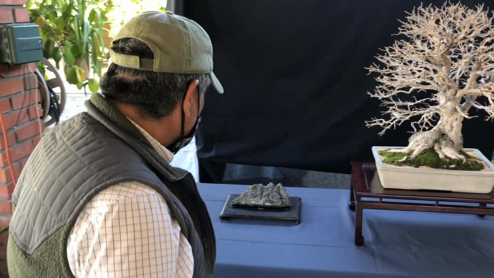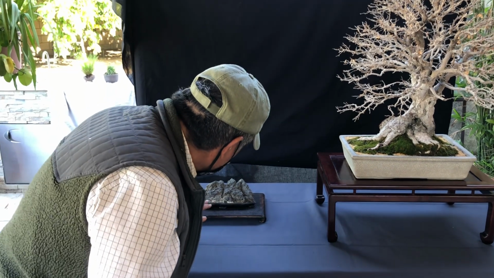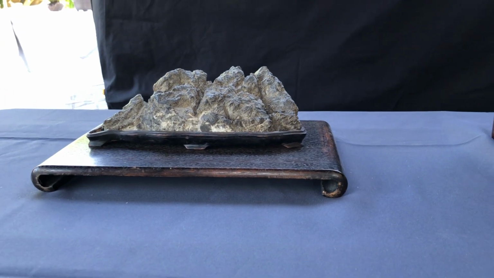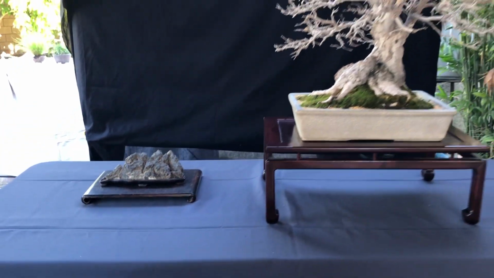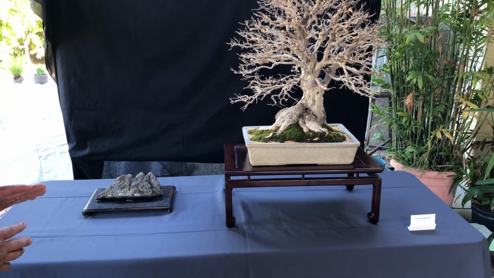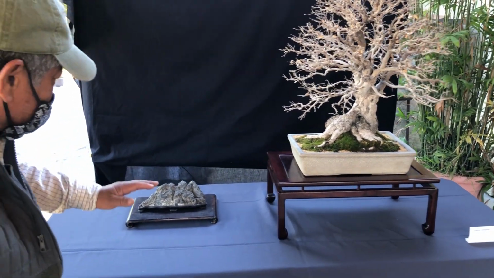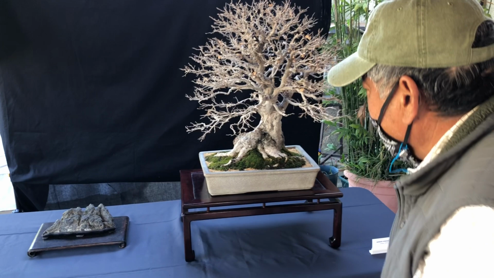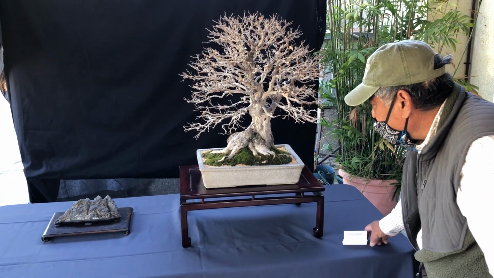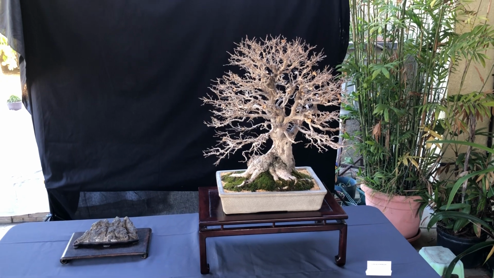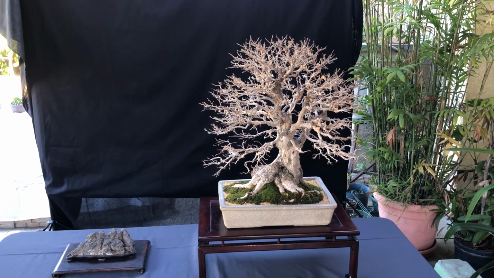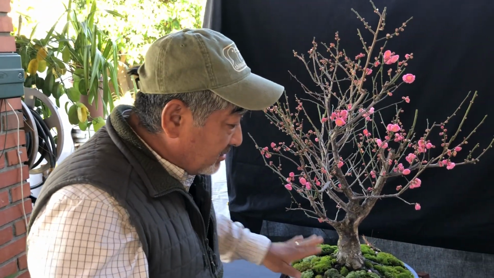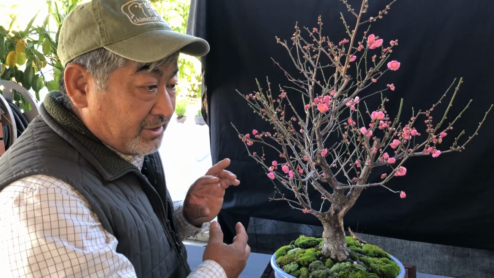And so this stone here too, if you kind of look at it, it's kind of going that way toward the main tree, and even though the stone is inanimate, it has a movement to it. So that's why I chose this stone to go toward the main tree. And that's a hornbeam, I presume, just by looking at it. Yeah, Korean hornbeam. It was a Yamadori from Korea. Imported from Korea. Okay, so we're going to talk a little bit about the position of the main tree and the accent.